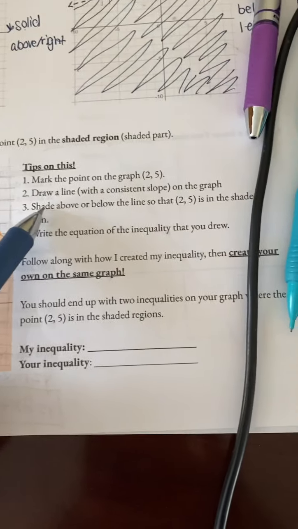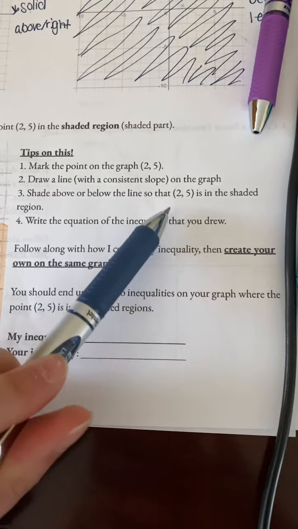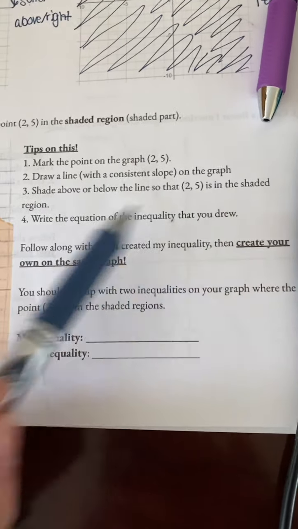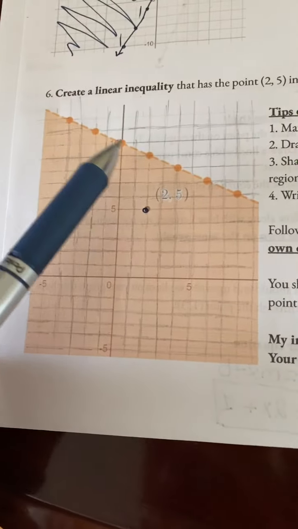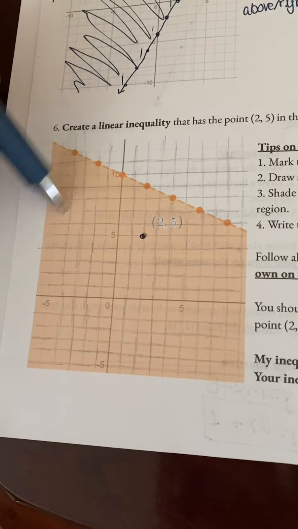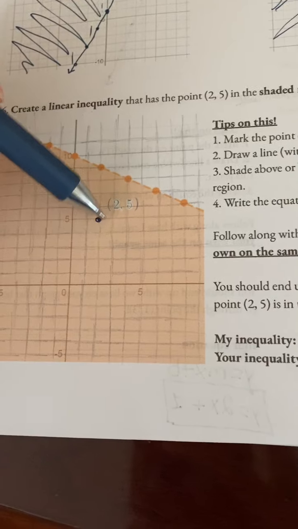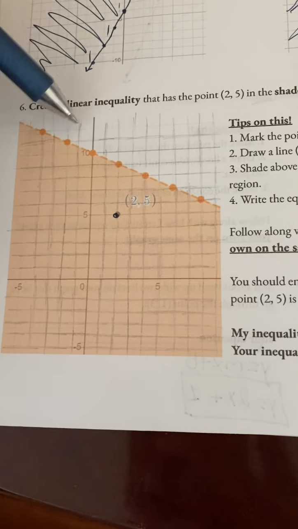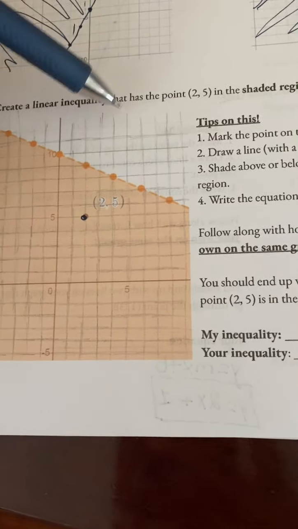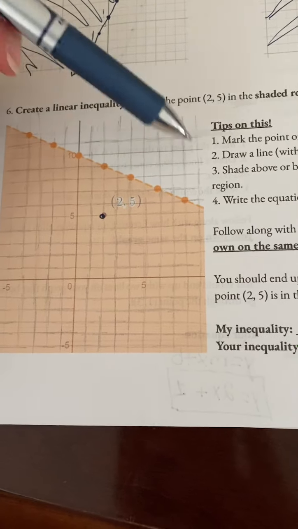And now I want to shade above or below the line so that 2, 5 is in the shaded region. So my line is here, and I decided to shade below my line so that 2, 5 would be in that spot. If I had decided to shade above instead, then 2, 5 would not be in the solution.